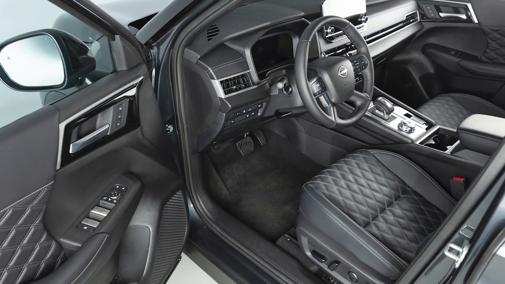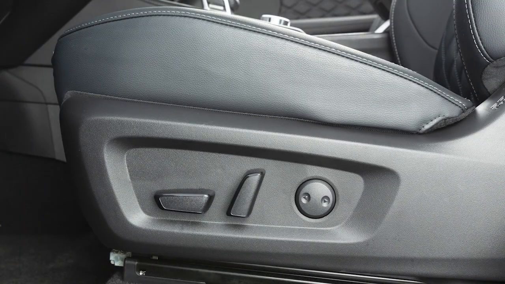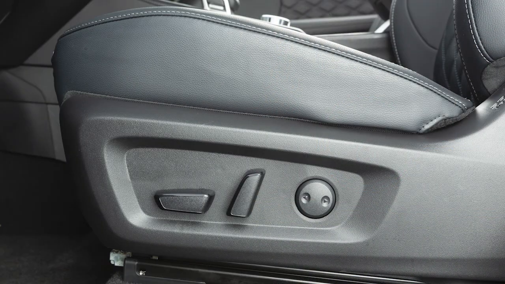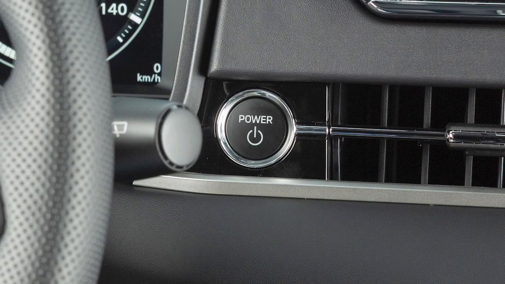Your vehicle is also equipped with the entry-exit function. This feature automatically moves the driver's seat back when the driver's door is opened with the power switch off, or the power switch is turned from on to off with the driver's door open. The driver's seat will return to its previous position when the power switch is placed in the on position.